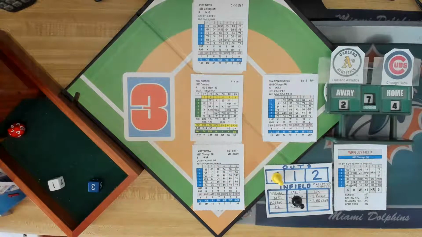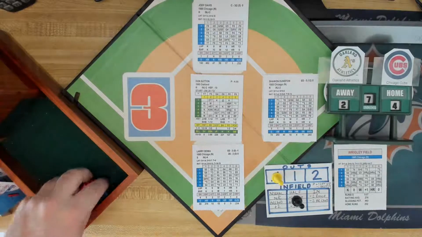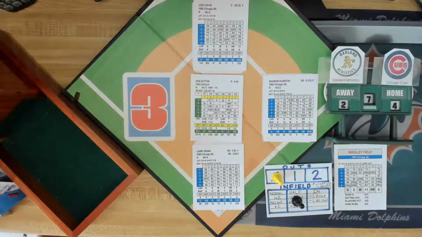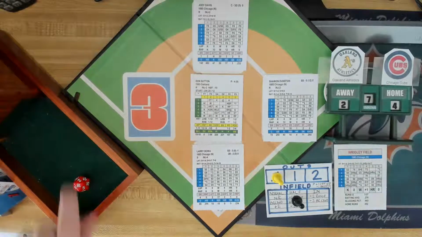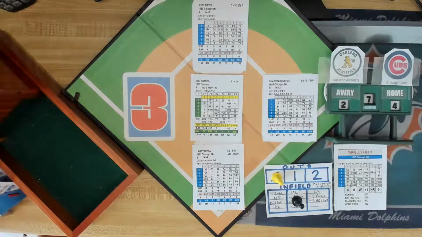Pinch hitting for the Cubs, Larry Bowa had 214 at bats overall, and he's a switch hitter, so he will go up against Don Sutton. Anything on a Strat roll? Let's see what we got. That is an 18. Bunt opportunity for Bowa. No, because if I was going to bunt, I would have had Eckersley stay out there. So I'll call off the bunt.